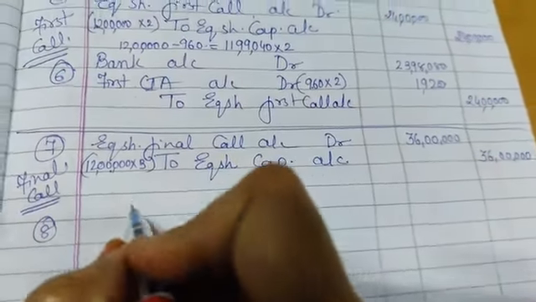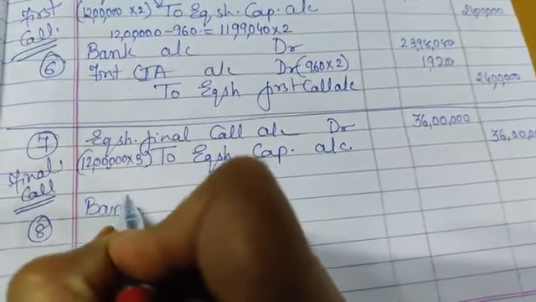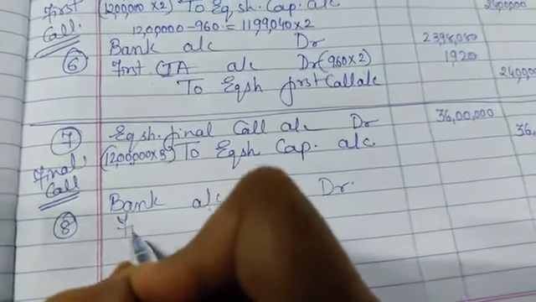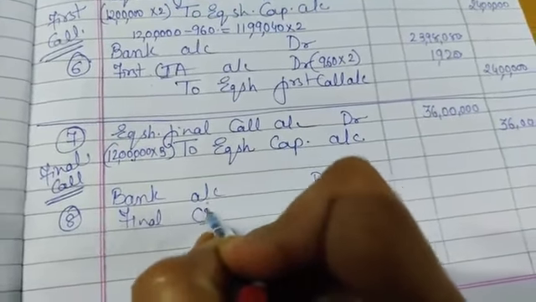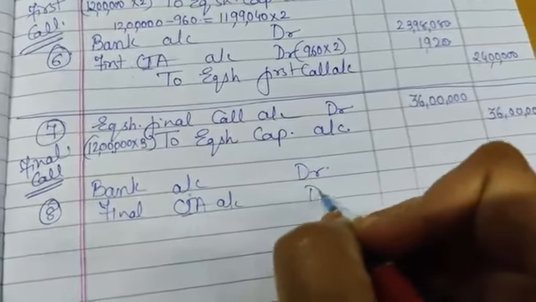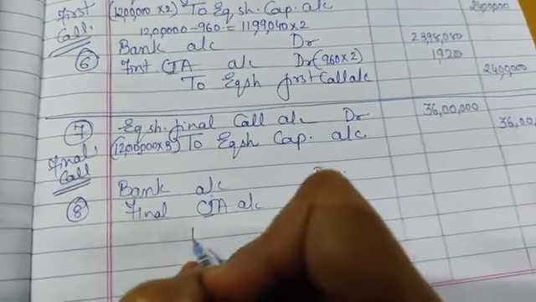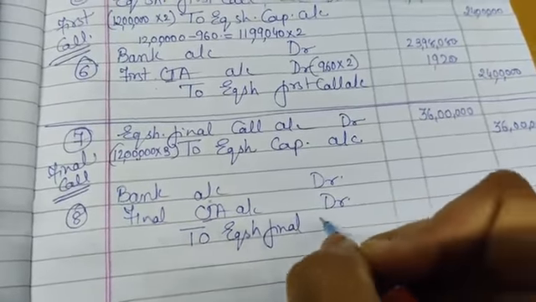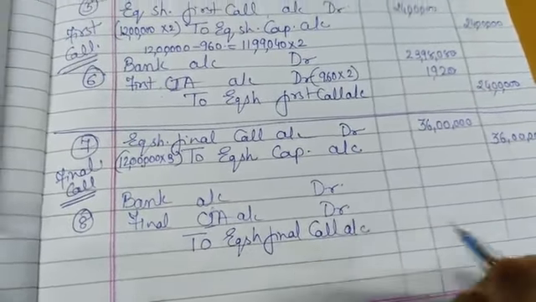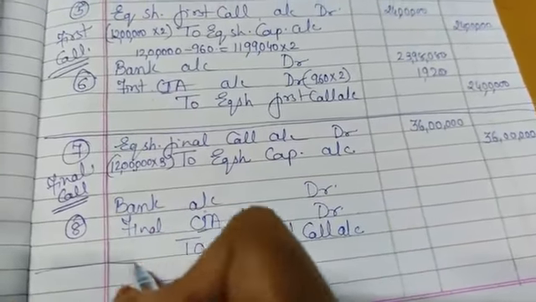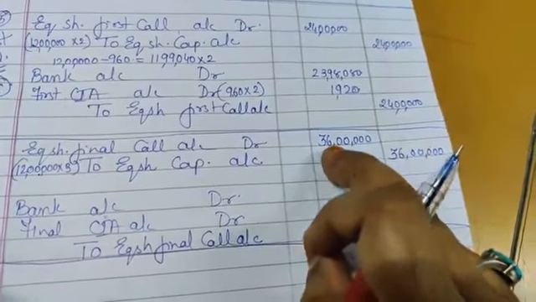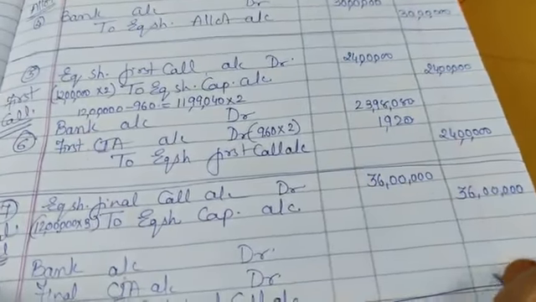Fine. Then next entry, eighth entry, we will write down. So see, now when you will write, you will write down with the arrears, that is bank account debited. See, there is arrear, so final call arrears account debited, as it is loss you will debit this to, of which level? So equity share final call account. Fine. Here the entry gets over. Now we will write down the amount. See, for final call, how much is for final call? 36 lakhs. So here also final call you will write down 36 lakhs.